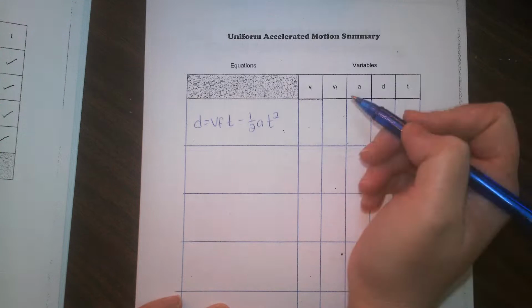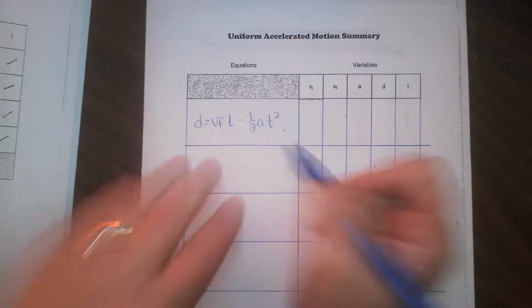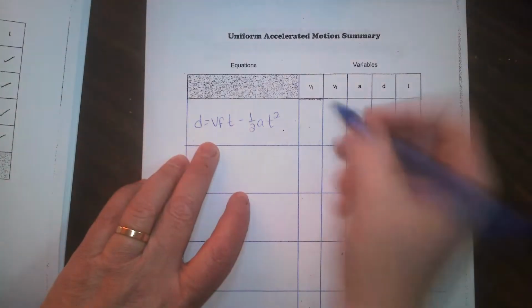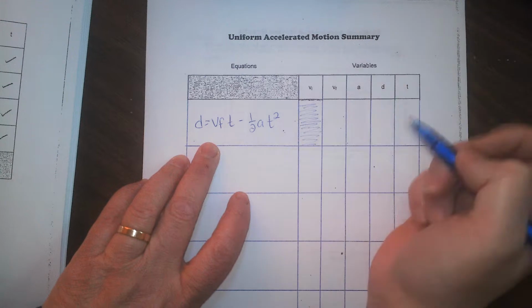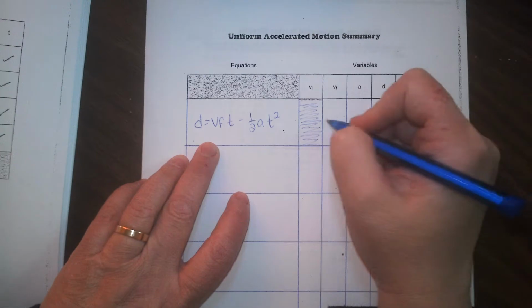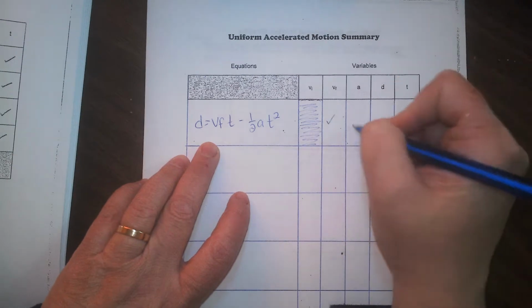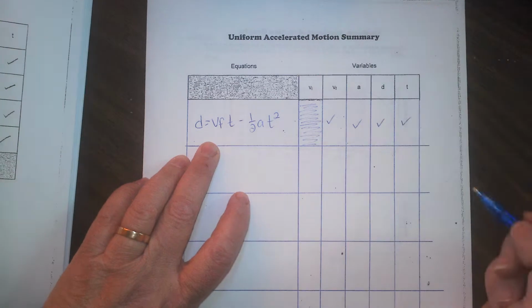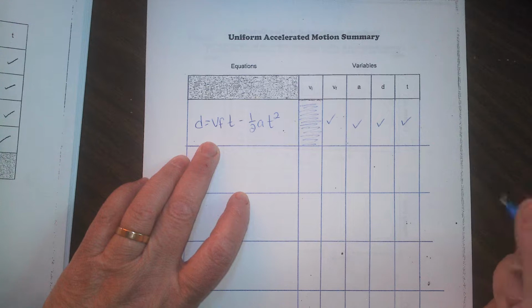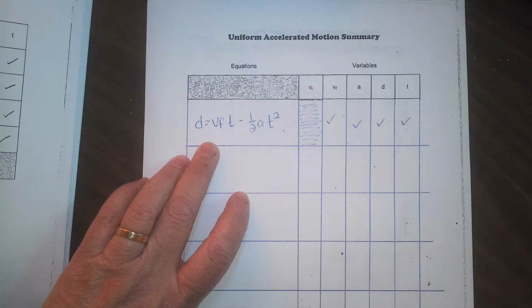So what do we have in this equation? We don't have VI. We would use this equation if we were provided VF, A, D, or T. You would need 3 of the 4 to be the reason why you use this equation.